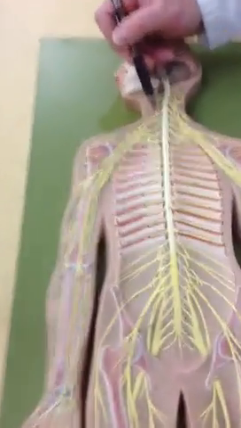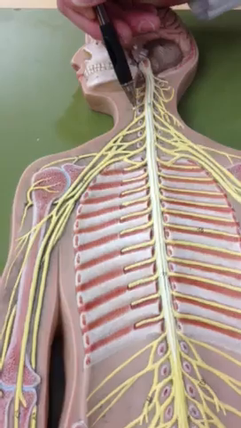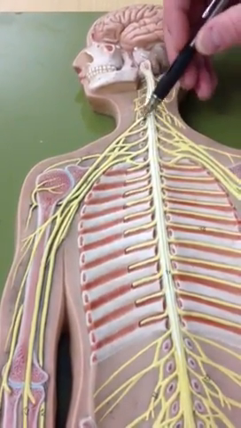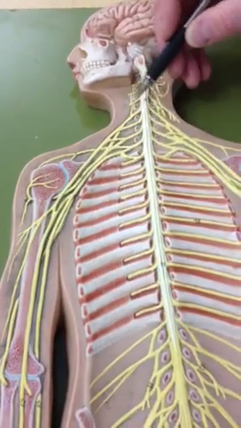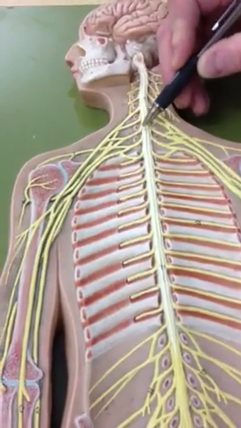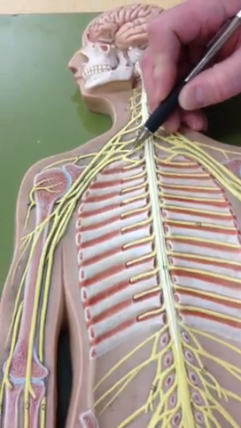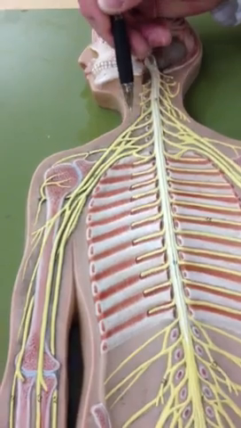The roots are going to combine into trunks, and then those will divide into anterior and posterior divisions. These are roots combining, for example, right here into the upper trunk. This is C7, that's C5 and 6, upper trunk. C7 is the middle trunk, and C8 and T1 combine into this lower trunk. Each of these trunks will divide into an anterior and posterior division.